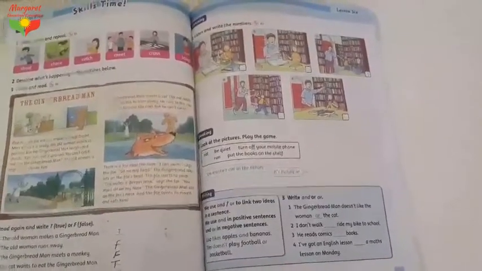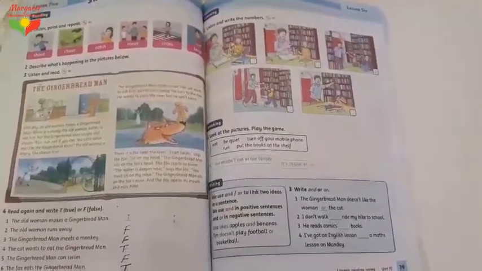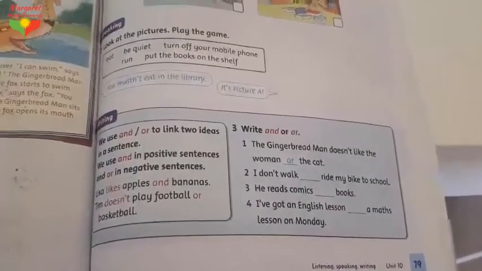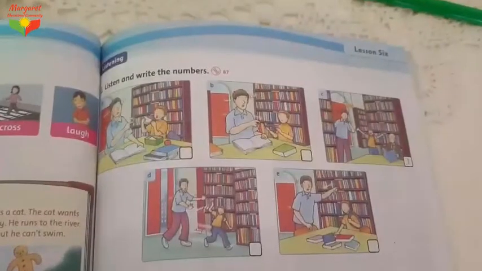Also, we have writing preparation time. My dear students, later you have to take a look on the board because I'm gonna explain this subject for you, okay? We have conjunctions and, or. We will study it now. So, thank you. My dear students, if you look on page 79, we have listening skill time.